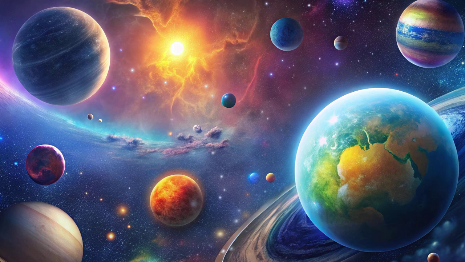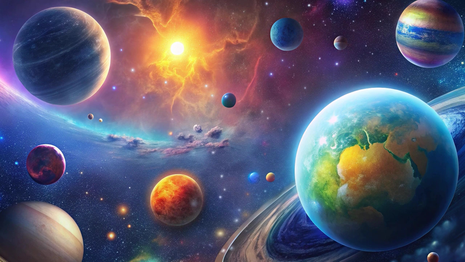Understanding the Great Attractor is crucial for understanding the large-scale structure and dynamics of the universe. It helps us map the distribution of matter in the cosmos and understand how galaxies and galaxy clusters form and evolve.